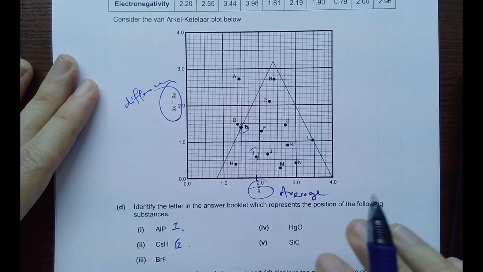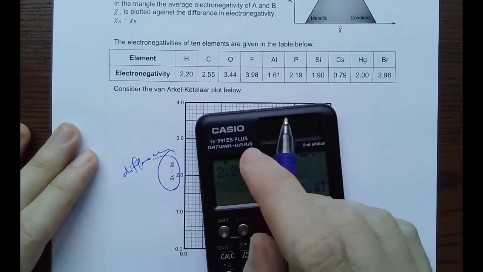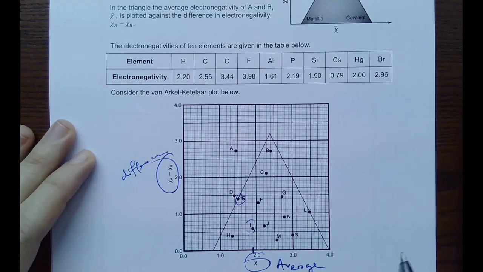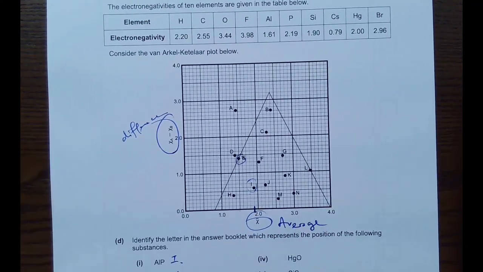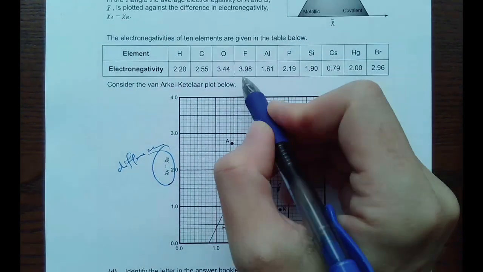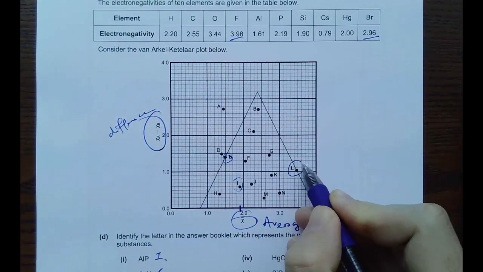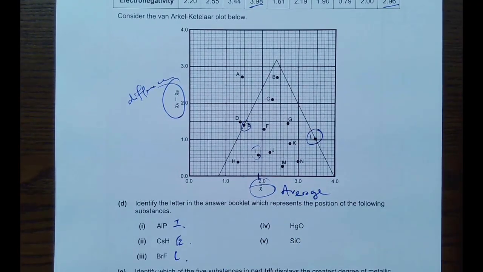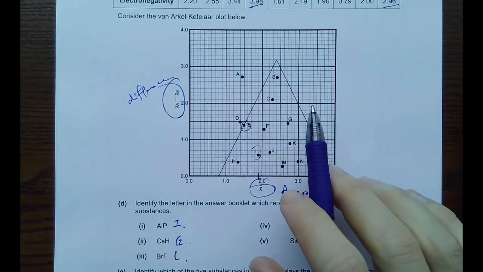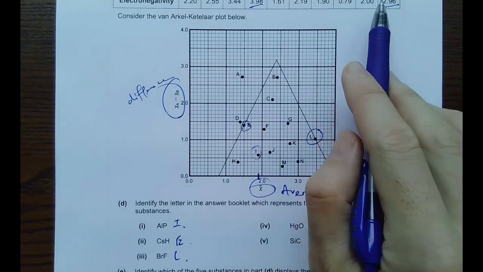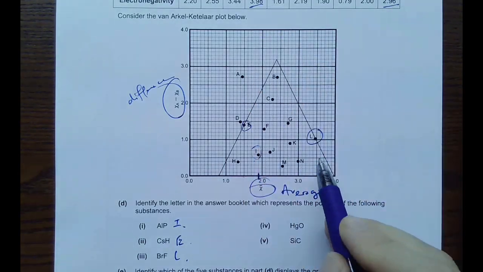BrF, well, Br and F is going to be 4 and 3. Okay, so it's going to be 3.5. Can I do it without doing the calculation? So if fluorine is 4 and bromine is 3, the average is going to be 3.5. And you see there's only one that's got the average of 3.5. So that's L. All right, and it's obviously, BrF is like Br2 or F2. It's very, very covalent. And the difference is going to be about 1. So that works out.